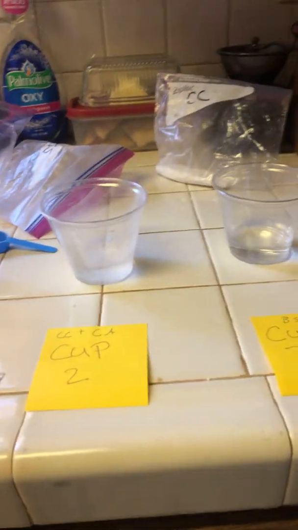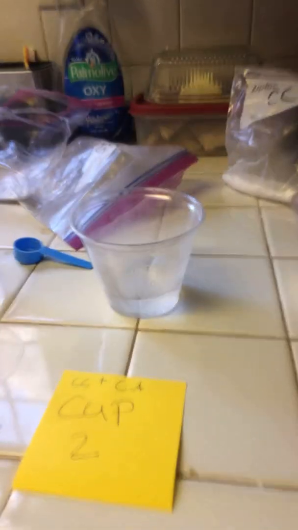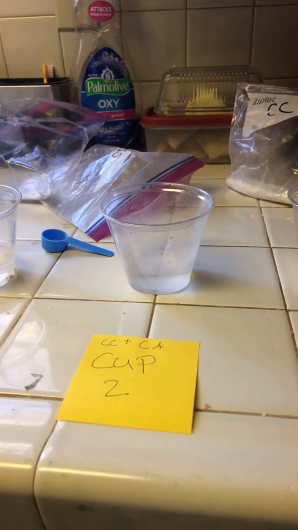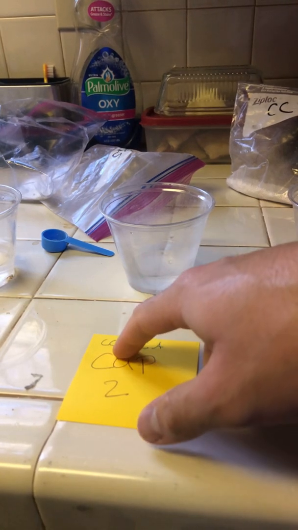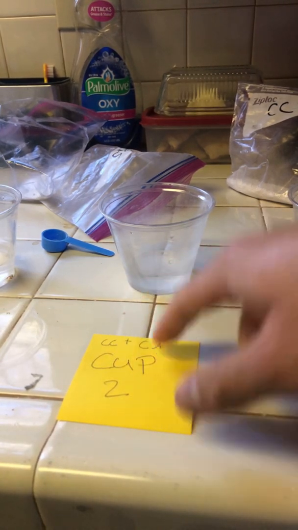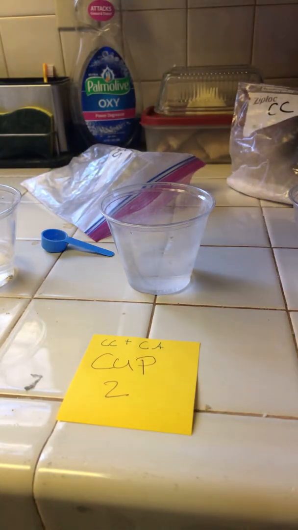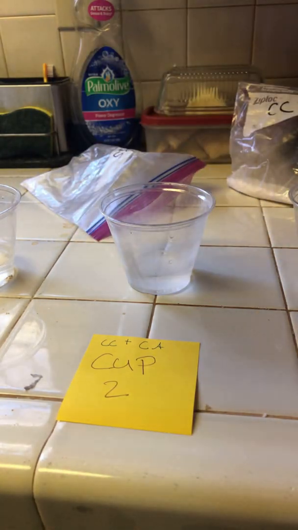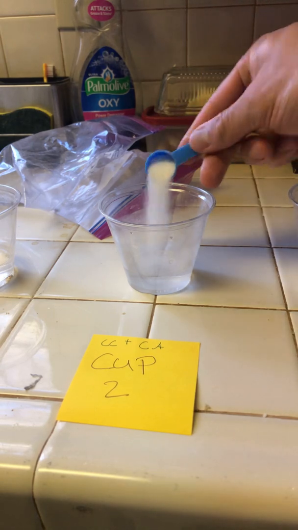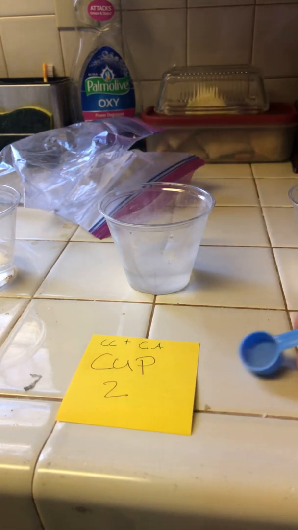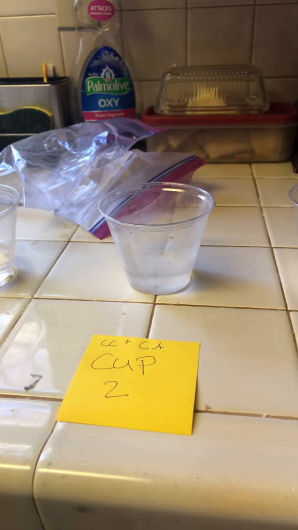So now we have, this is cup 2. All right, cup 2 is going to be calcium chloride and citric acid. So I'm going to go ahead and add some calcium chloride to our container. This is citric acid. And now what happens when I add CC, calcium chloride?